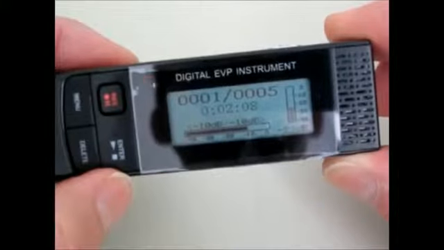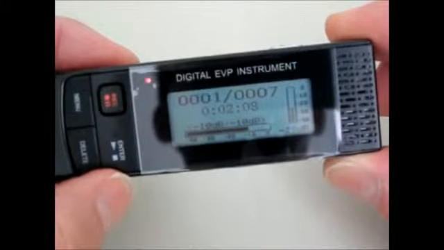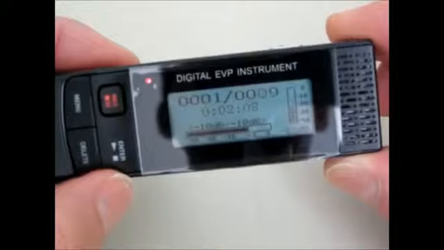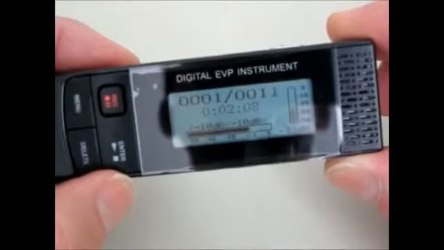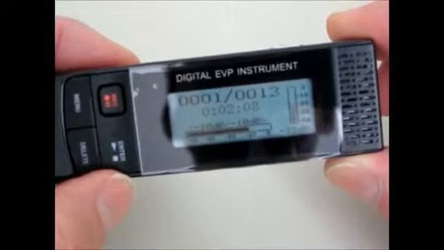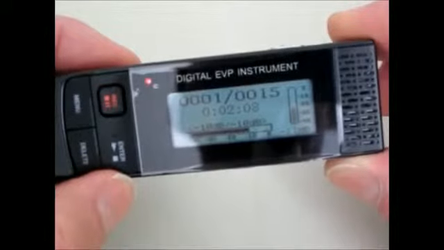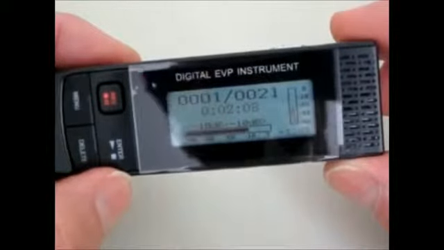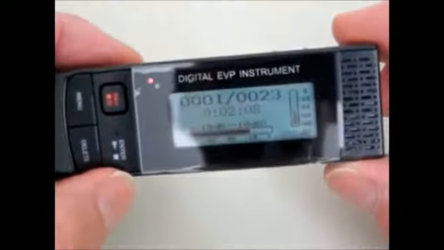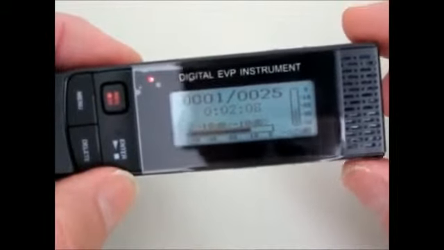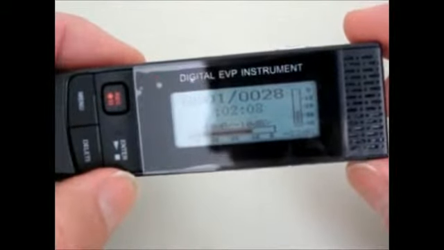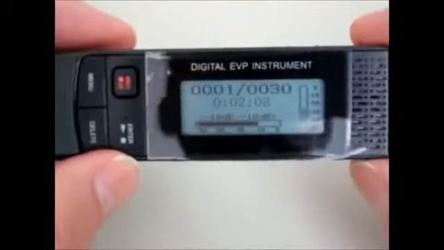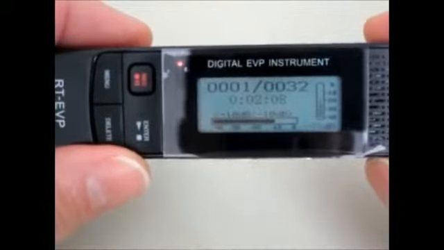The counter counts up: 4, 5, 6, 8, 9, 10, 11, 12, 13, 14, 15. You can see the counter moving in accordance with my speech and my talking. You have the ability of setting the sensitivity from simple whisper to a shout, or anywhere in between. So it's really up to you, and the parameters that you set can be changed at any time.